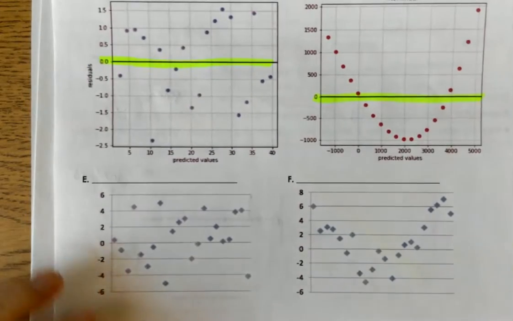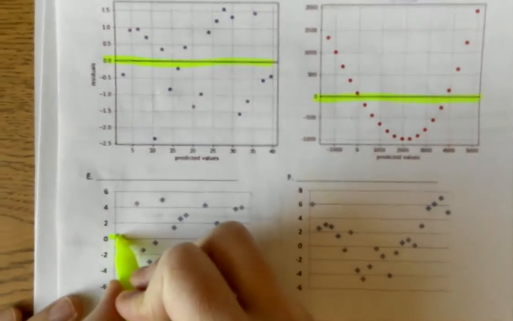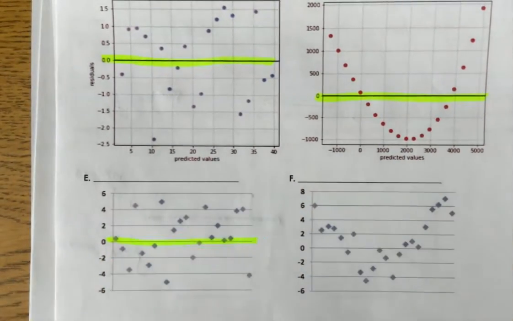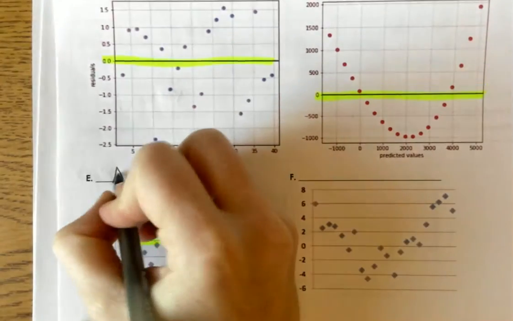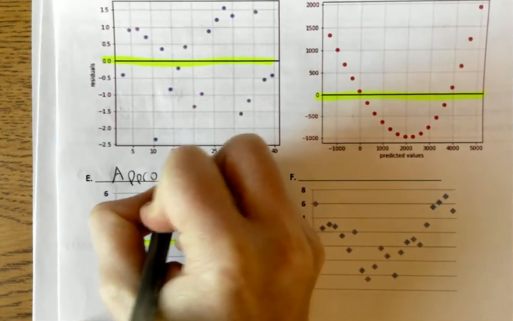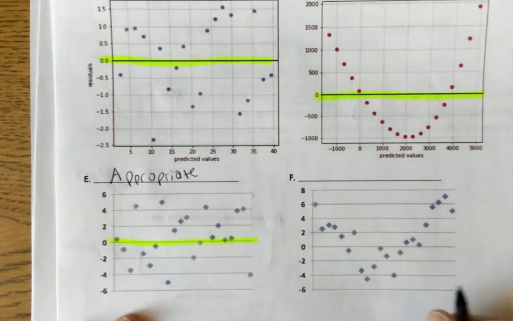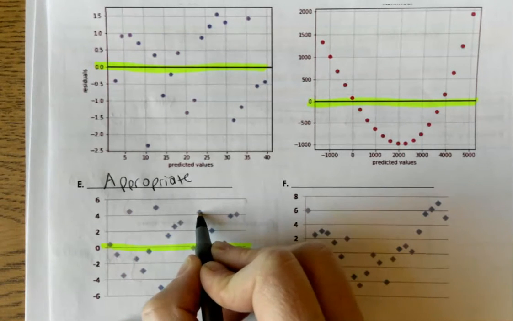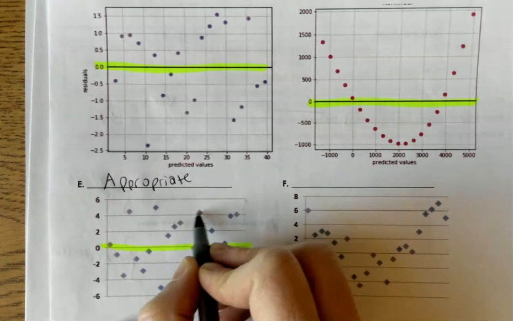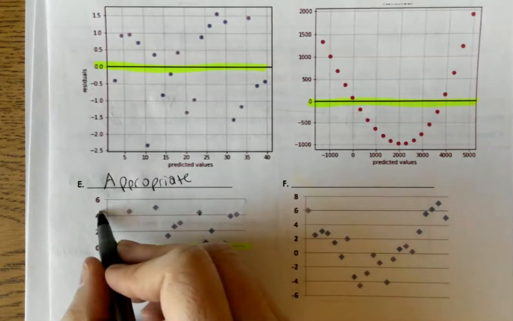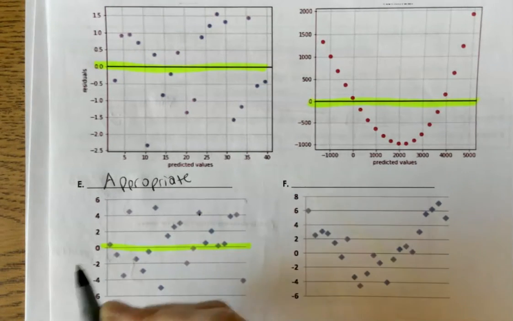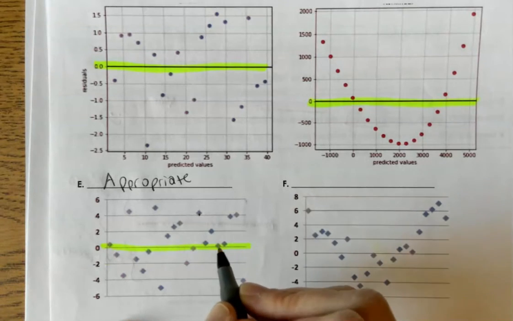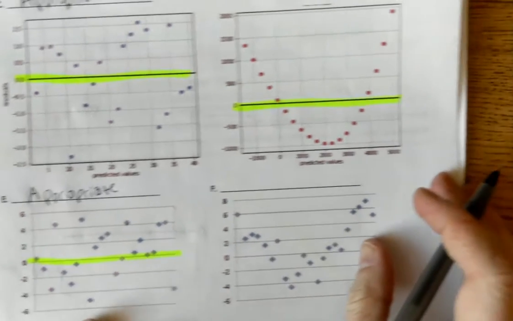All right, so what do we think about E? Highlight my 0. Do we think E shows that we have an appropriate linear regression model or not appropriate? All right, I hope you said appropriate. It looks pretty random to me. Was this right here an over prediction or an under prediction if I have a residual of 4.5? It was an under prediction. We have a positive residual, which would mean that our actual was larger than our predicted, so we under predicted.